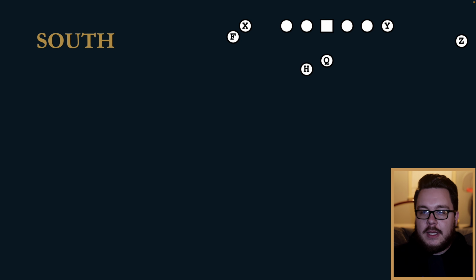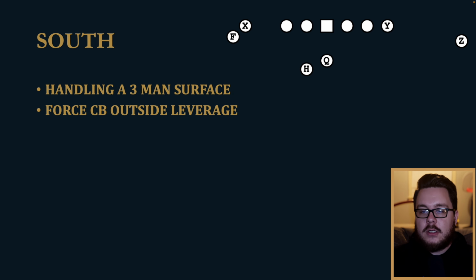The last one we'll look at is south, and what we have here is a condensed stack between the X and the F. So they're not exactly tight against the formation, but they aren't on the far numbers either. Again, we're going to get that 3-man surface, but what we're really trying to do is force the corner to have outside leverage. We're so tight that the corner, if he plays inside, we can still run crack toss and punish them for not having an outside contained player.